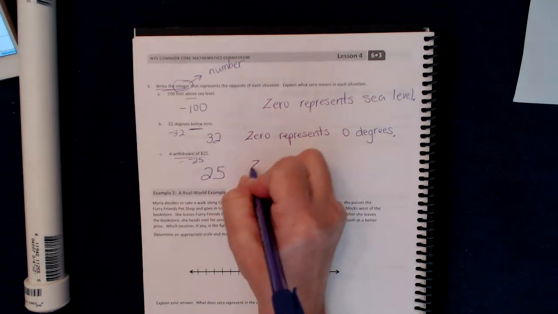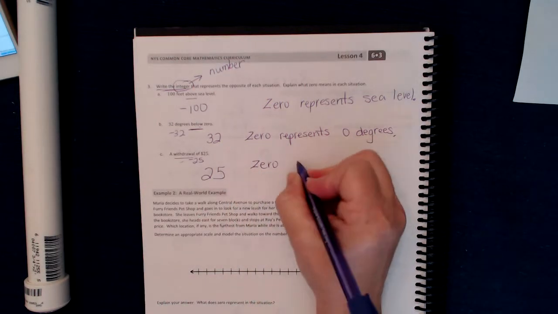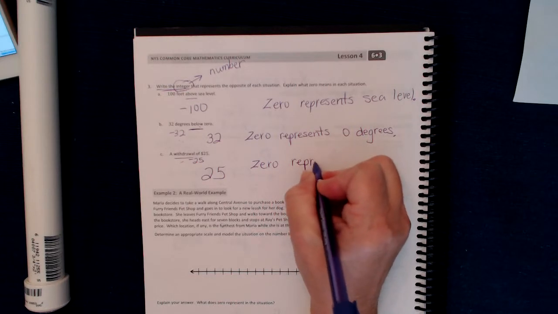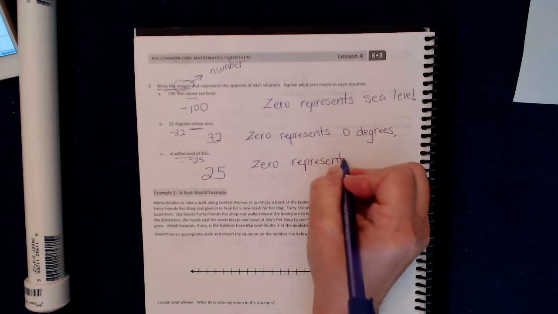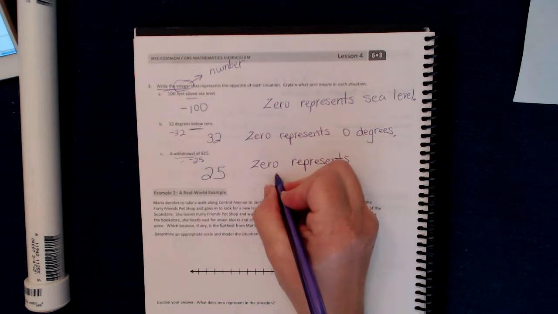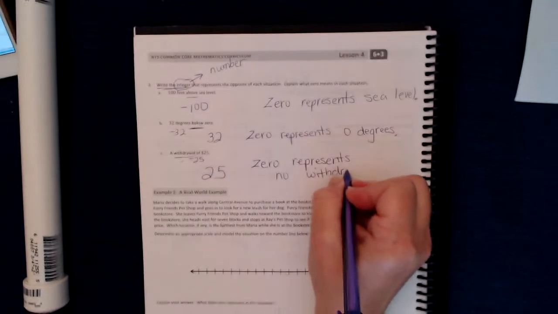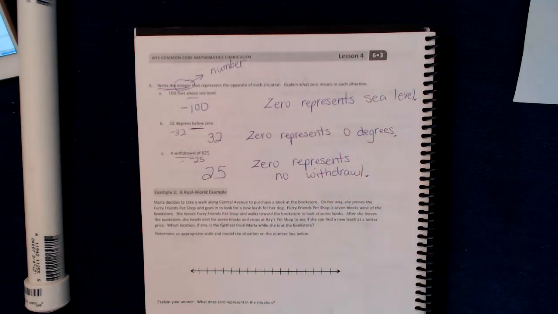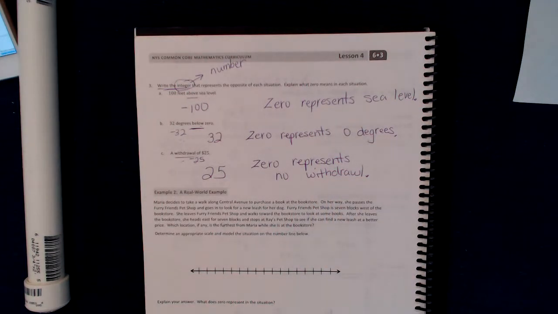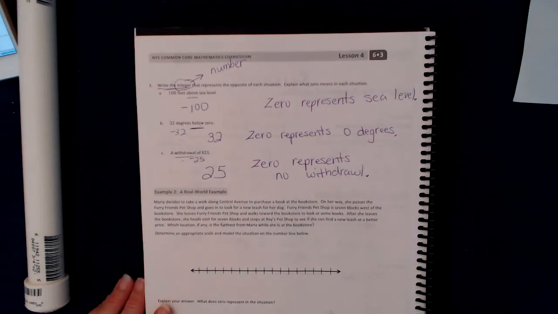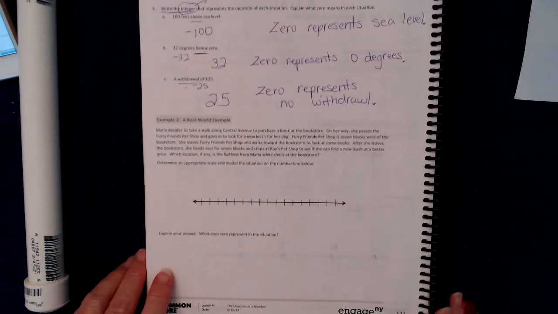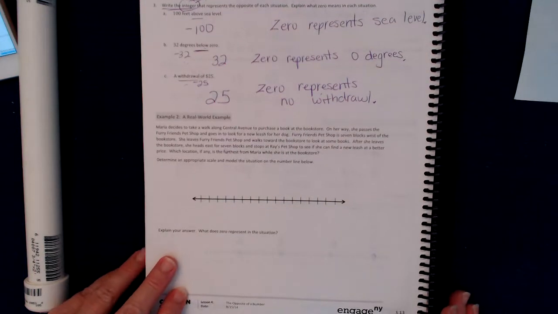So let's see, I have to talk about money. So let's say 0 represents, let's say no withdrawal. Okay? So when I ask you what 0 represents in your story, make sure 0 matches whatever the situation is. Okay, let's move down to example 2. A real world example.